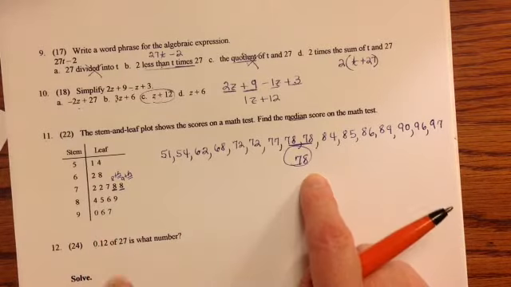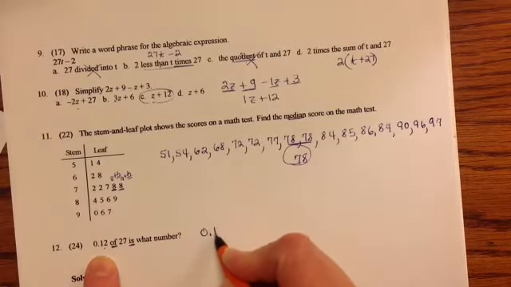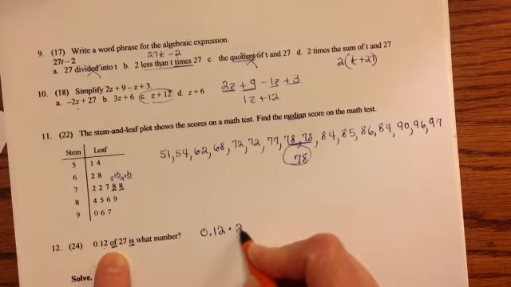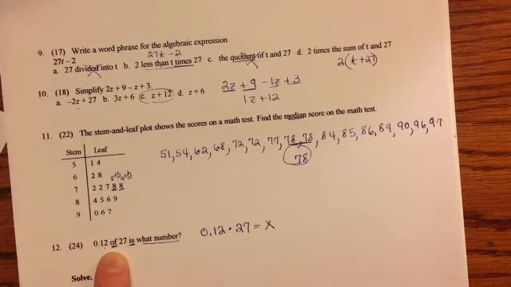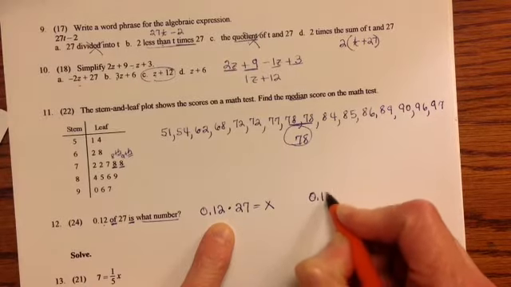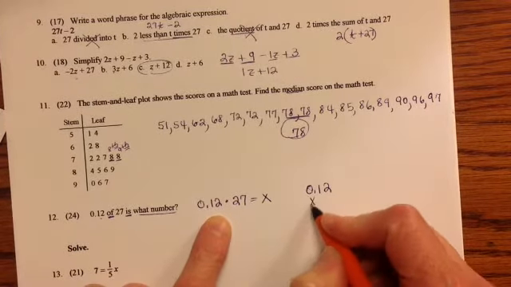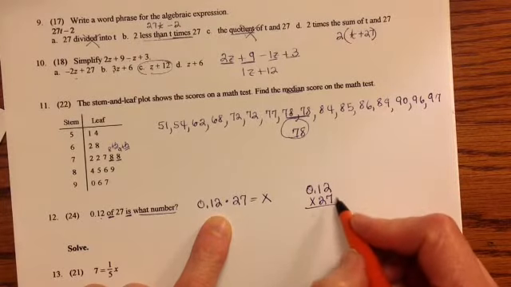Okay, 12 hundredths of 27 is what number? Is is your equals. Of is multiplication, so we've got 0.12 or 12 hundredths times 27 equals our unknown, which we'll call x. So to solve for that, it doesn't matter which one you put on top, I'm going to put the 12 hundredths on top, times 27. It's just the commutative property. You can switch those around.